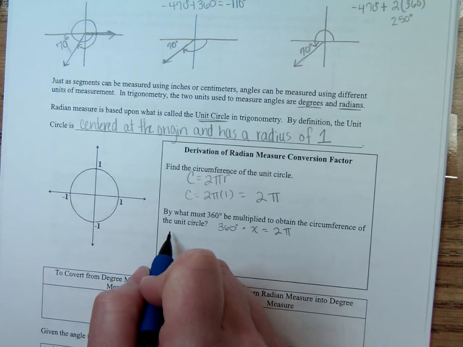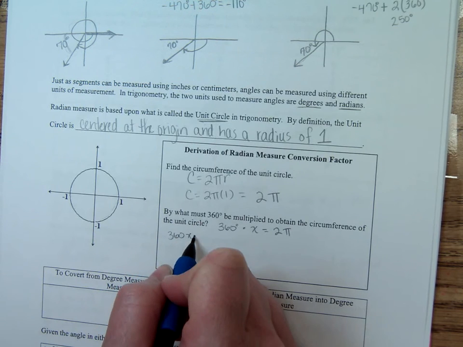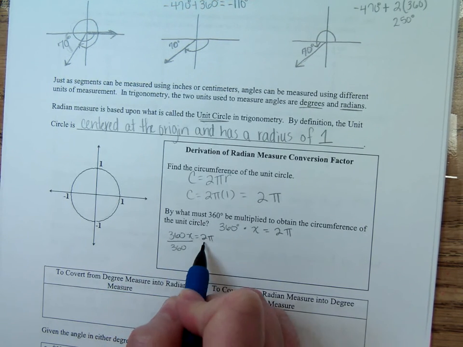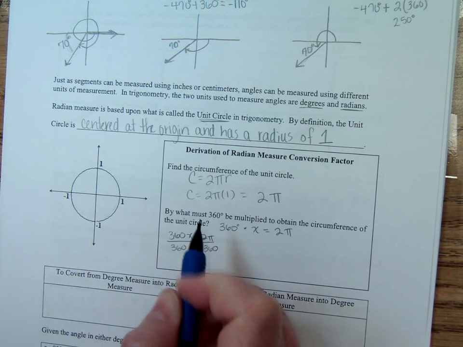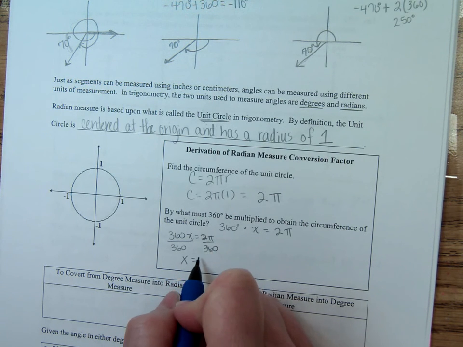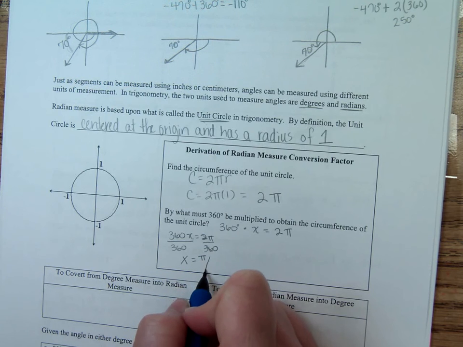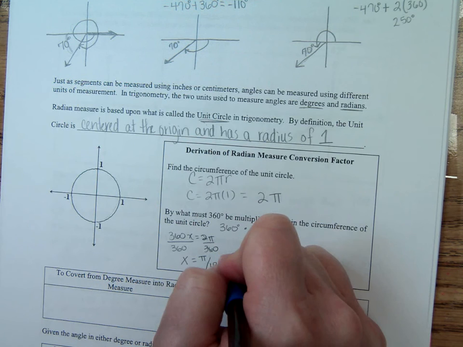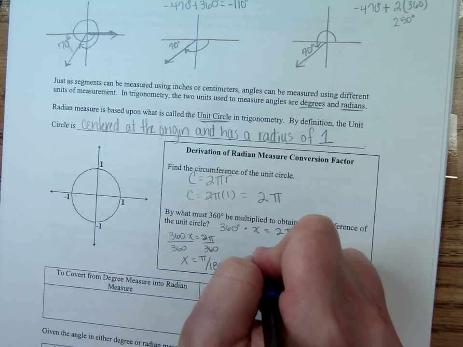See, we've got 360x equals 2 pi. So if I divide by 360, divide by 360, x equals pi over 180. This is what we're going to call our conversion factor.